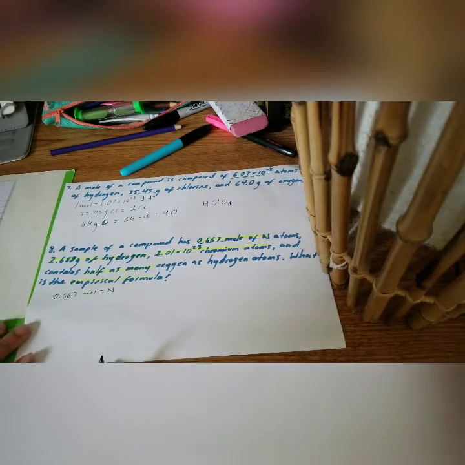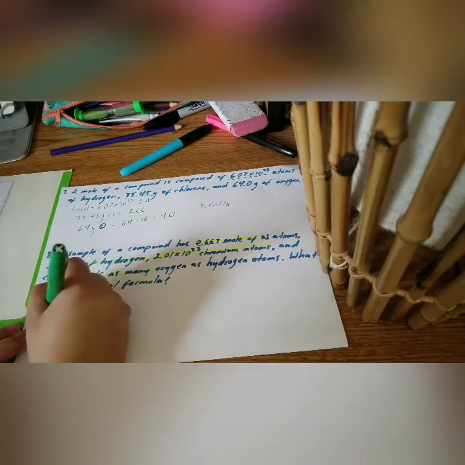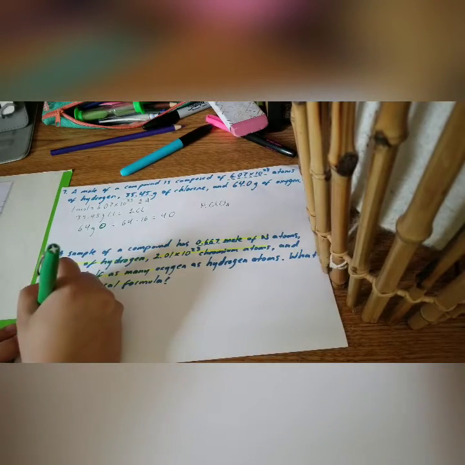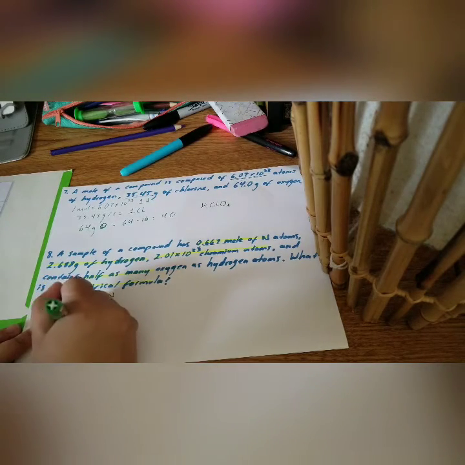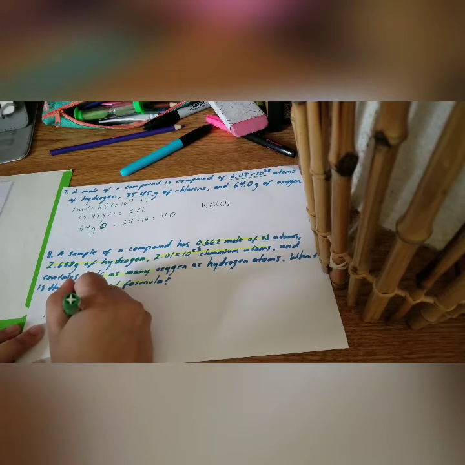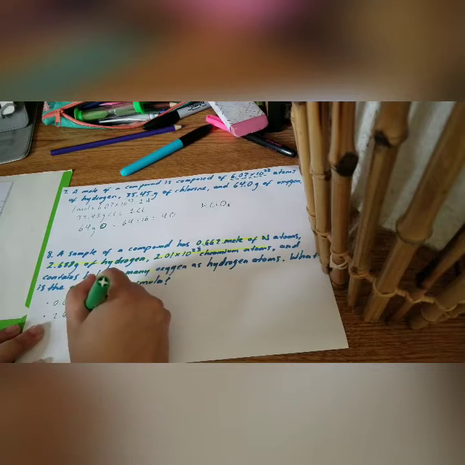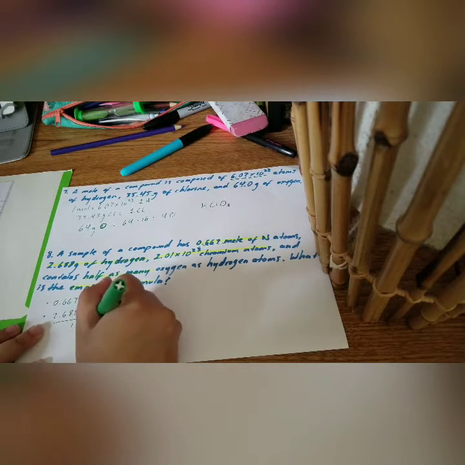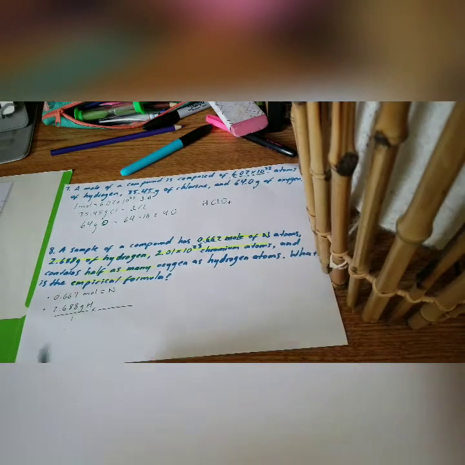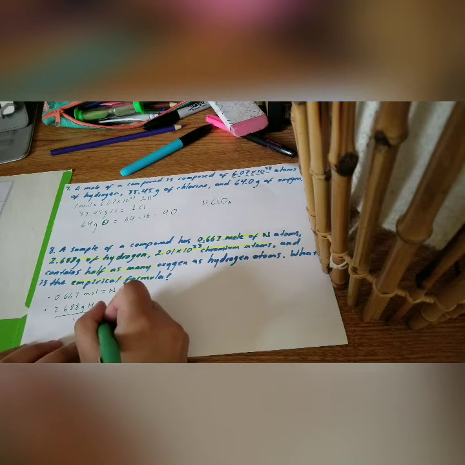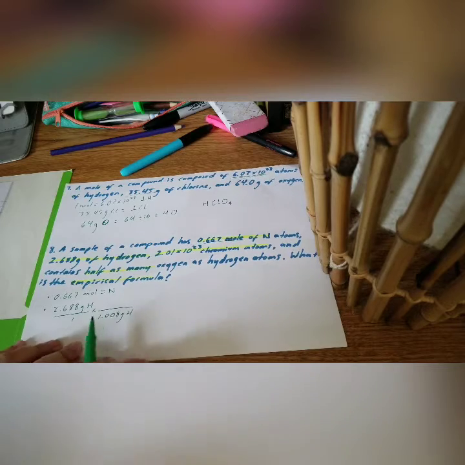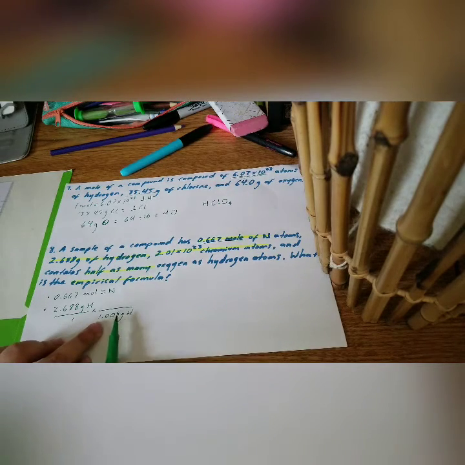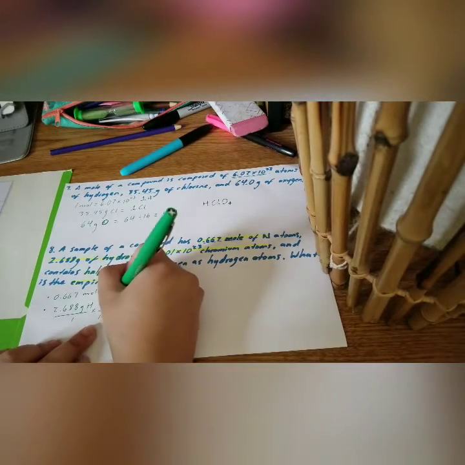So to do this, let me do bullet points right here. So 2.688 grams of hydrogen. So what is the molar mass of hydrogen? 1.008 grams of hydrogen. For every 1.008 grams of hydrogen, how many moles do we have? 1 mole.